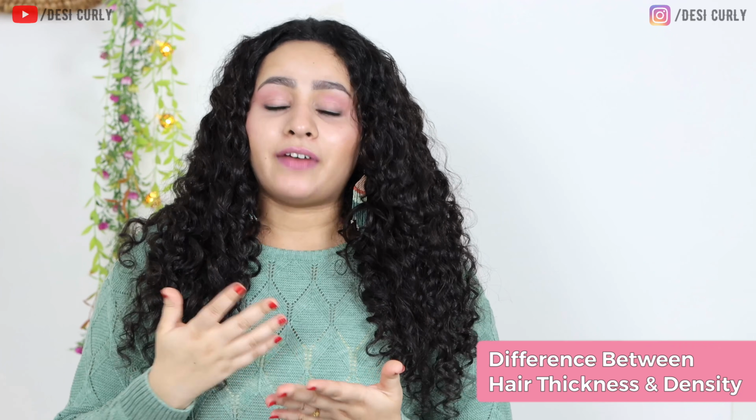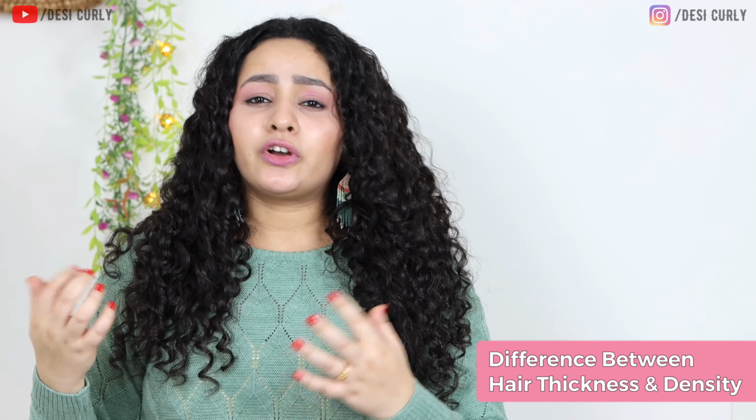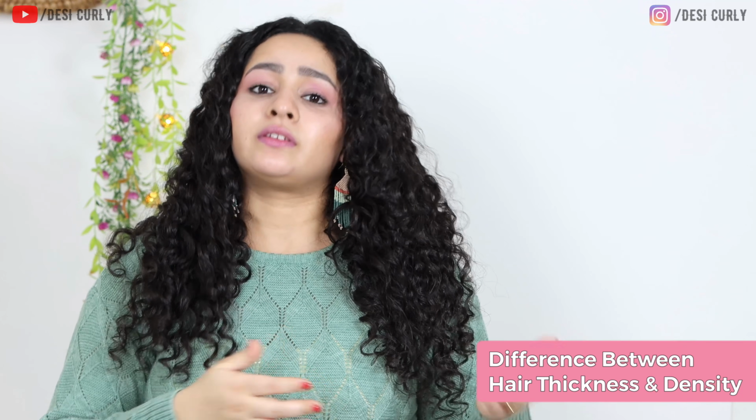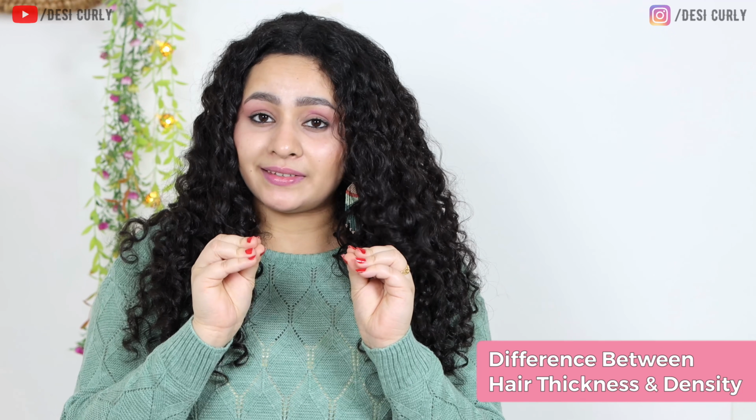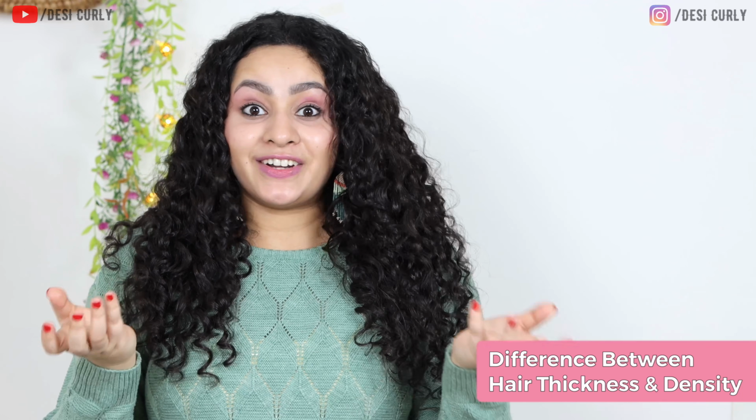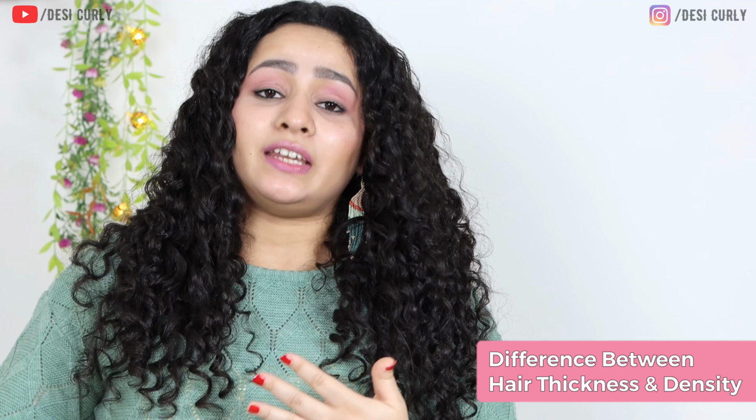But there's a good thing. Fine hair gets styled easily. If you're doing your curly hair styling routine, it will need fewer products, less water, because it gets clumped easily. So there are definitely advantages of fine hair as well. Grass is always greener on the other side.